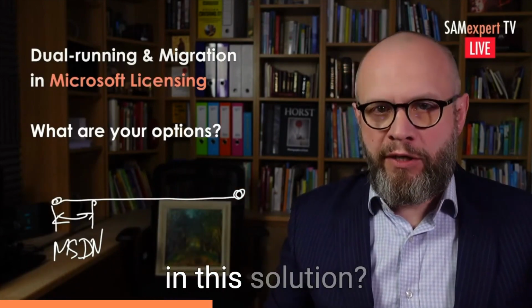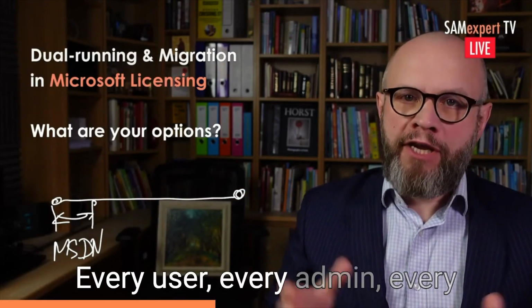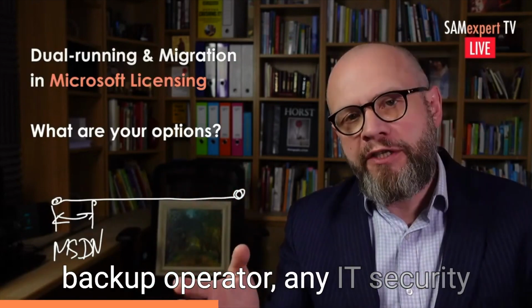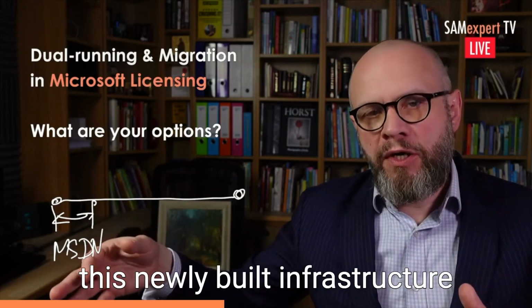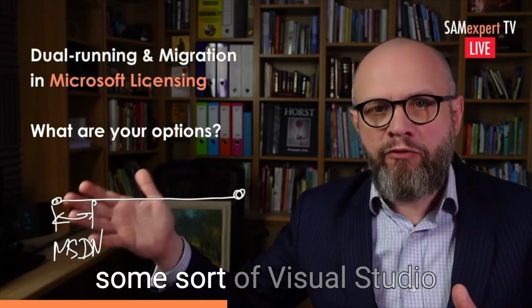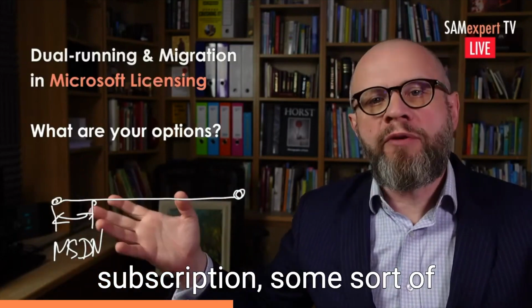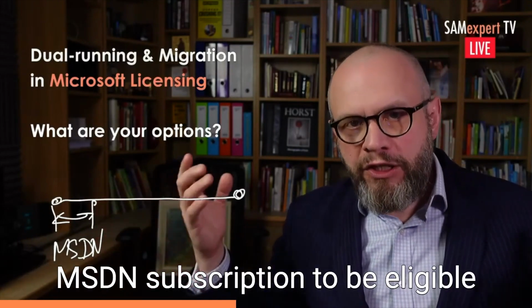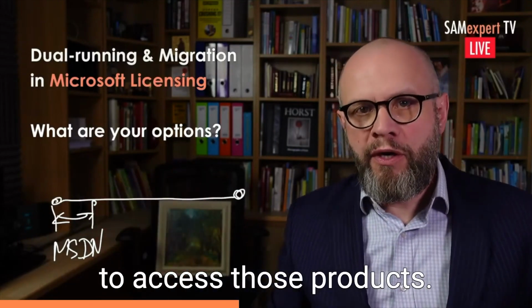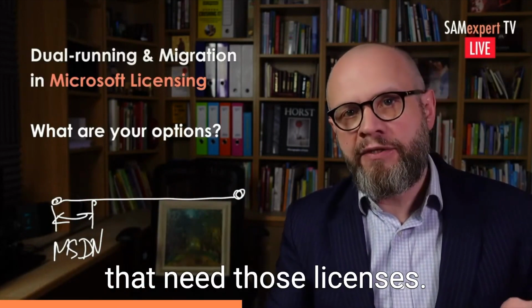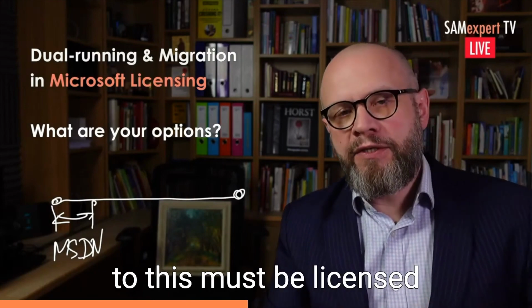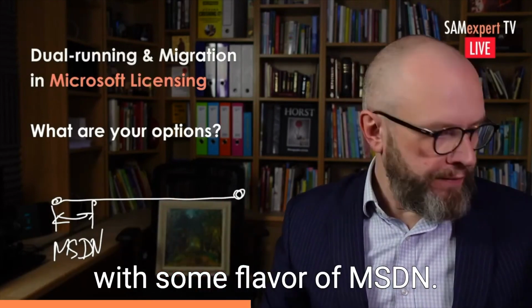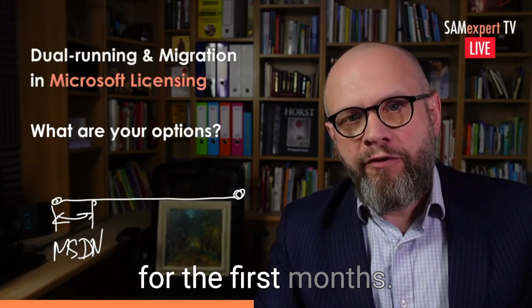What are the pitfalls in this solution? Every user, every admin, every backup operator, every IT security person who will have access to this newly built infrastructure will have to be licensed with some sort of Visual Studio subscription, MSDN platform subscription, some sort of MSDN subscription to be eligible to access those products. It's not just developers that need those licenses. Every person who has access to this must be licensed with some flavor of MSDN. And it only applies for the first month.